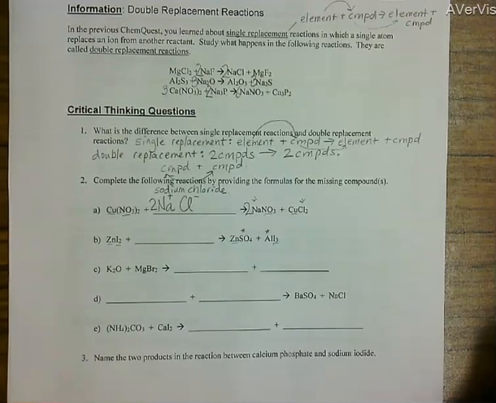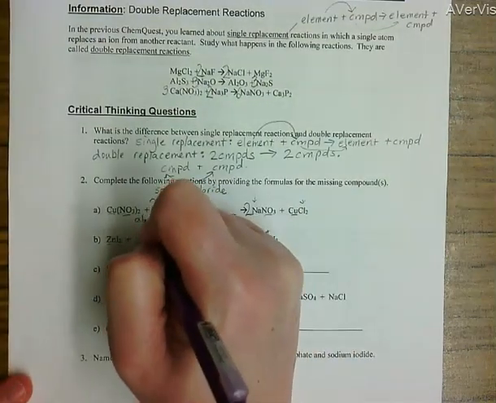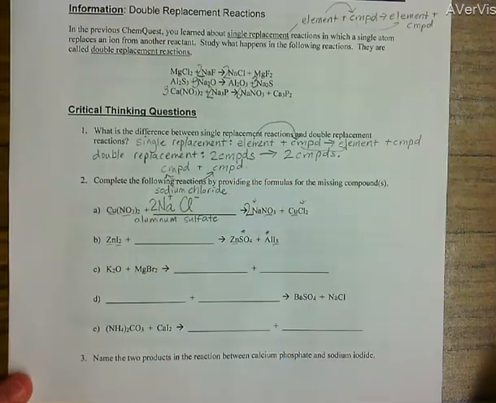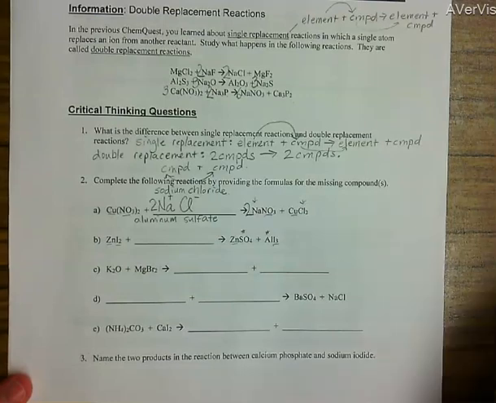Remember when we write the formulas for ionic compounds, we always write our positively charged ion or our cation first. So in terms of names, this is going to be aluminum sulfate. It's an ionic compound because it has a polyatomic ion in it.